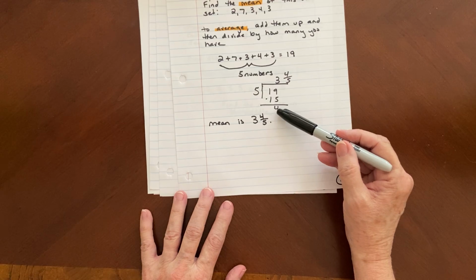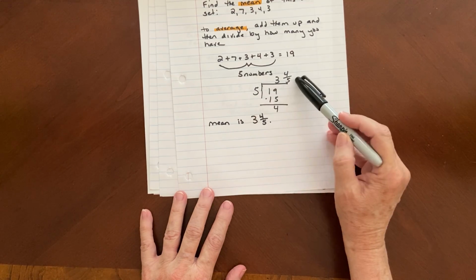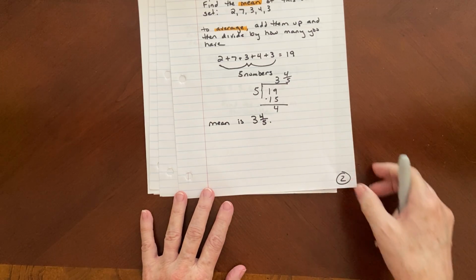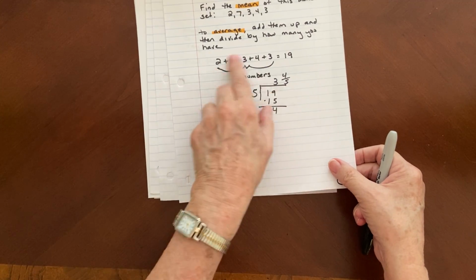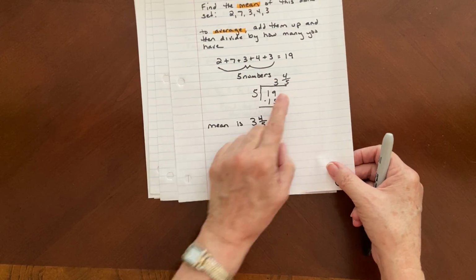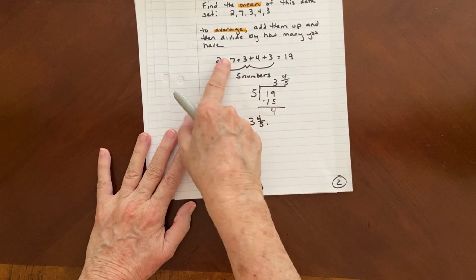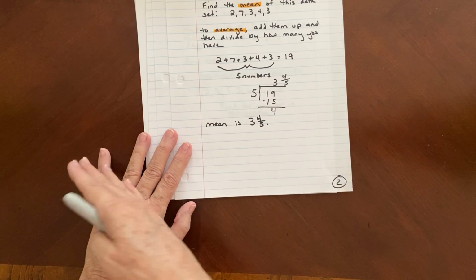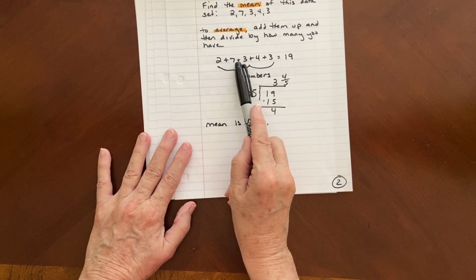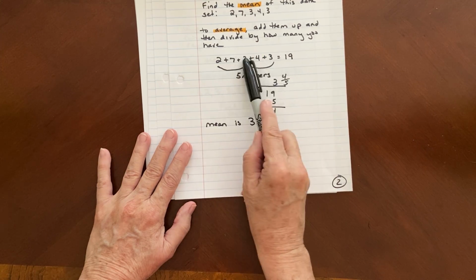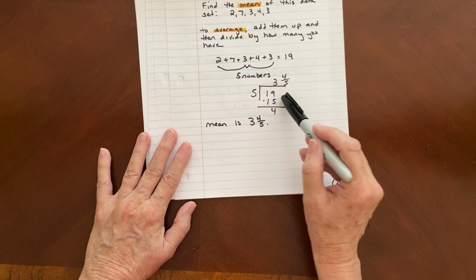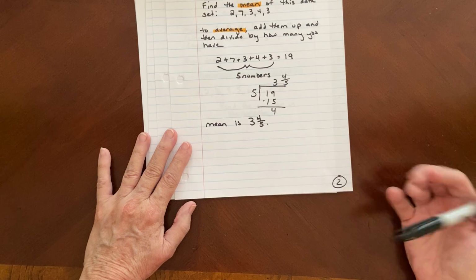You remember that 4 is your numerator, the 5 is your denominator, your remainder, and your divisor. So the average of that data set is 3 4/5. It should be somewhere in the middle. It's definitely somewhere between the lowest and the highest. So 2 and 7, there's a couple of 3s, so it's going to be pretty close to 3. 7's kind of out there, so that seems like a reasonable answer.